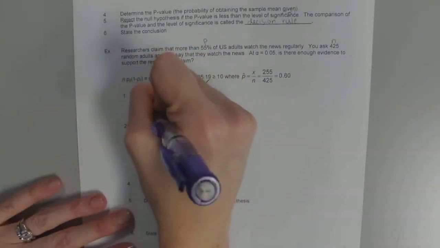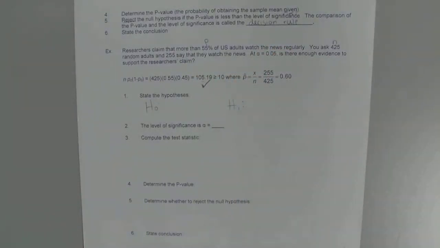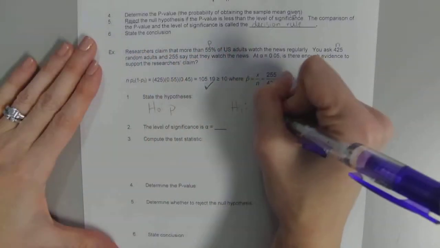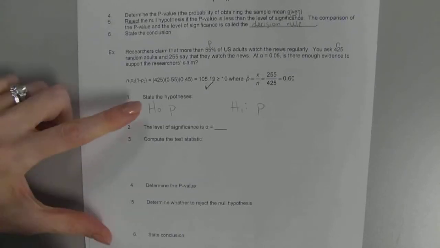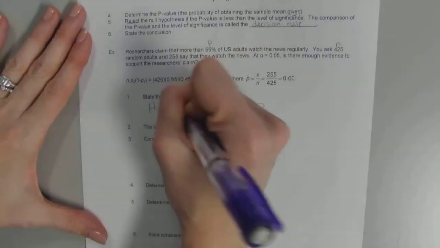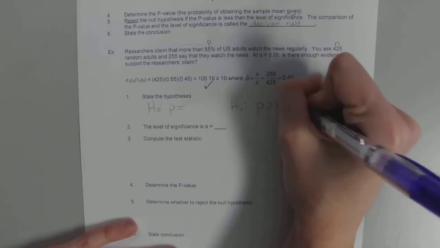So let's state our hypotheses, the null and the alternative. What symbol are we going to use? P, because we're dealing with proportions. What sign does the null hypothesis always have? Equal. And what are we trying to prove in this case? Greater than. Greater than what? 55%.